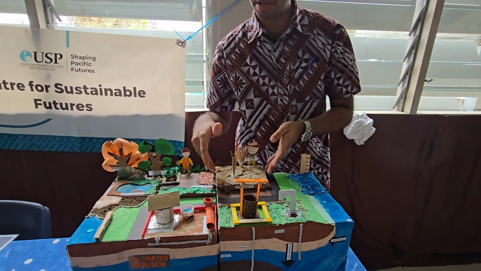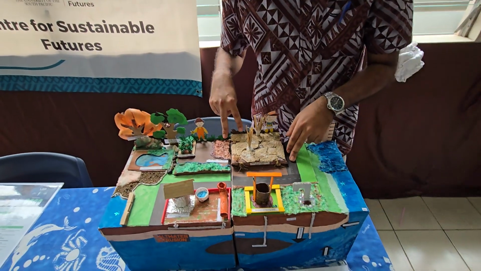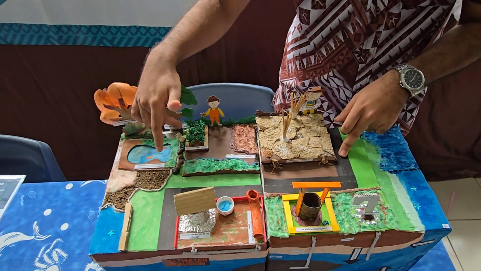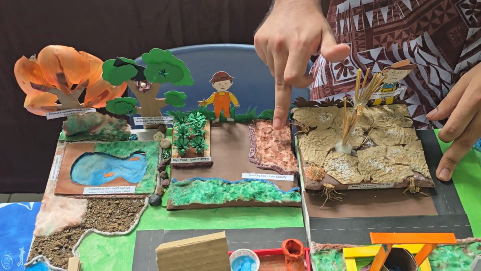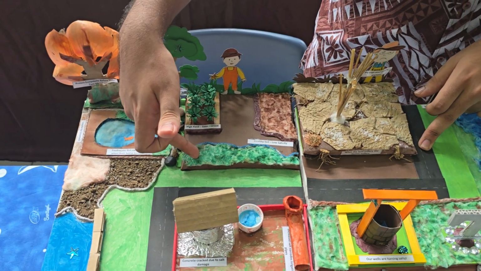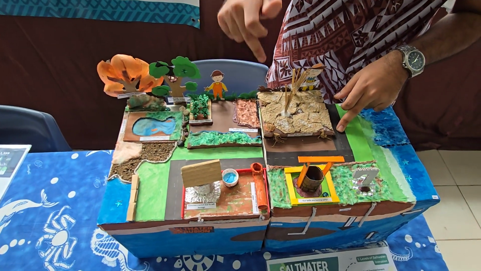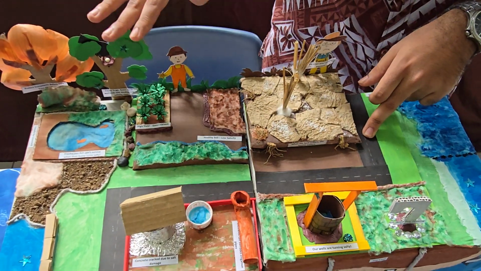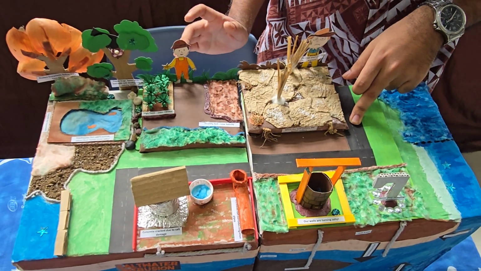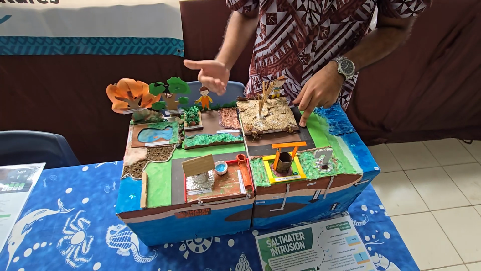Now talking about the farms, as you can see, we have two farms. One is a healthy farm, whereby we have good plants. We have healthy soil which has low salinity, and there's a good forest, and the freshwater ecosystem is available. If we look at the overall picture, the farmer at the end is happy because he gets a high yield.